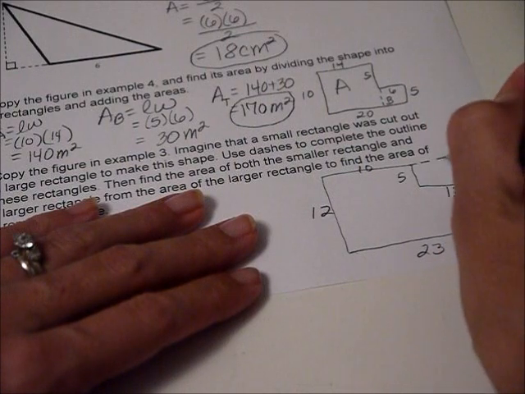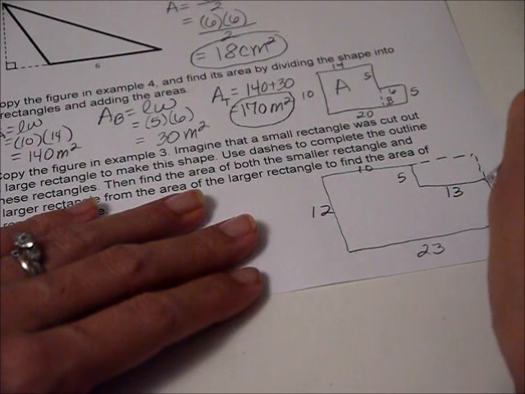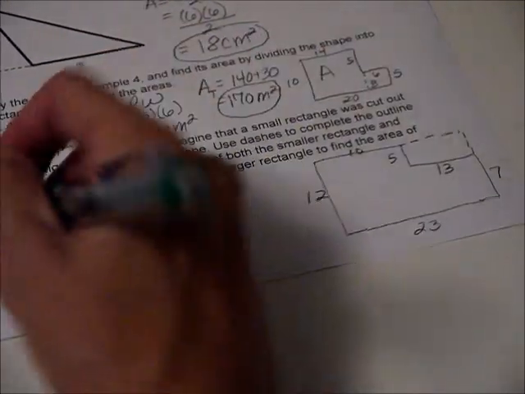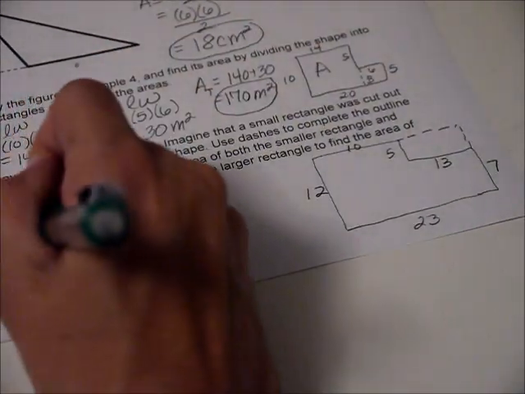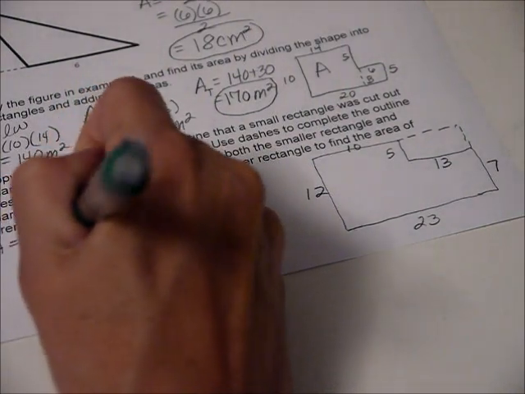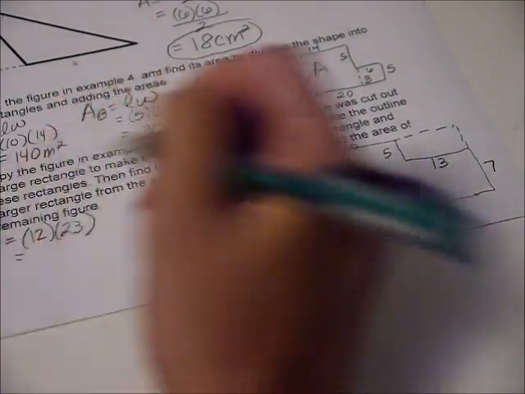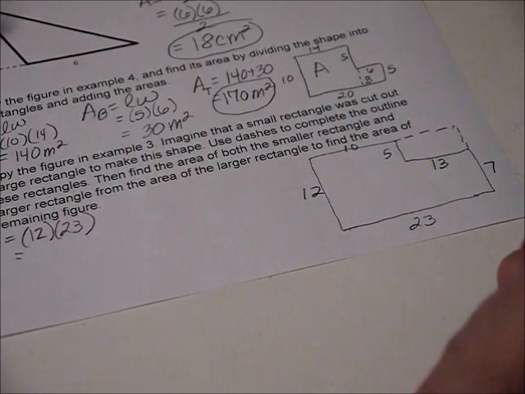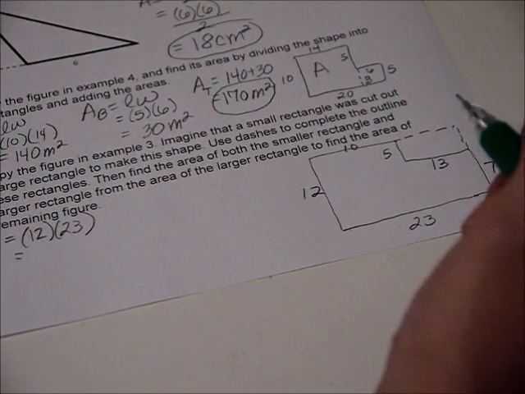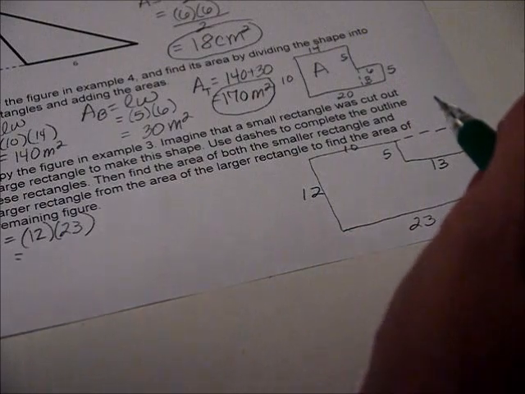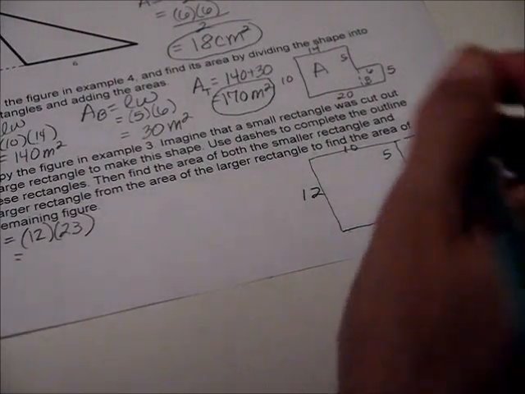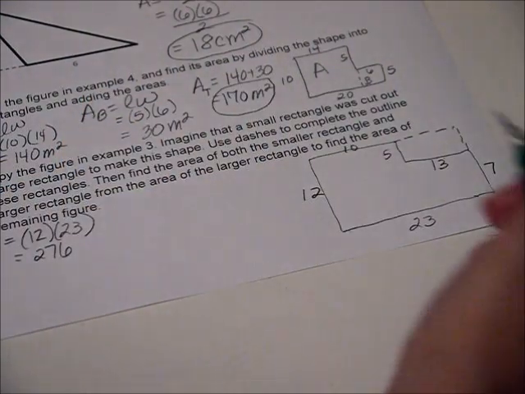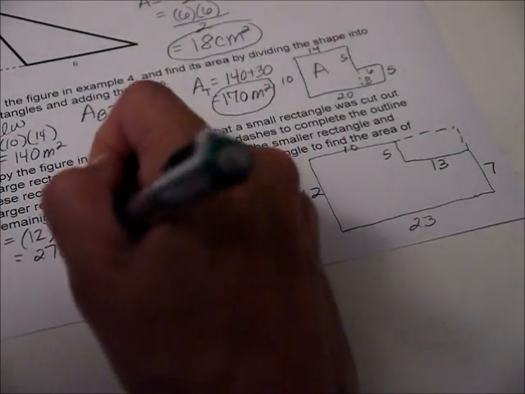So if we find the area of the whole thing, it would be a 12 by 23. So 12 by 23. And we do that, and we get a, oh, the book did it a little differently. No, the book showed both ways. So 12 by 23 is 276, and these are centimeters.